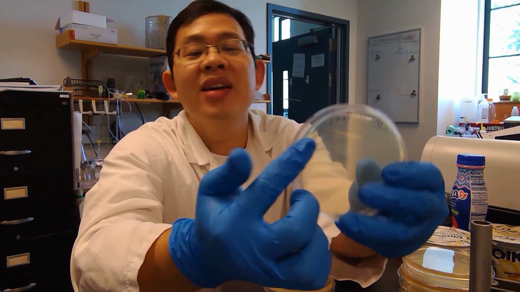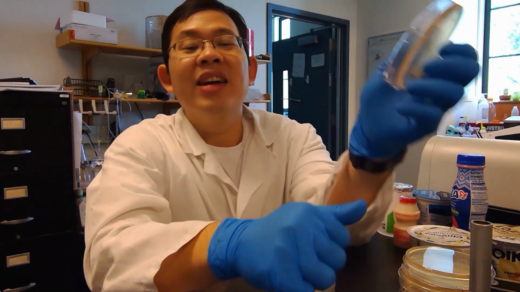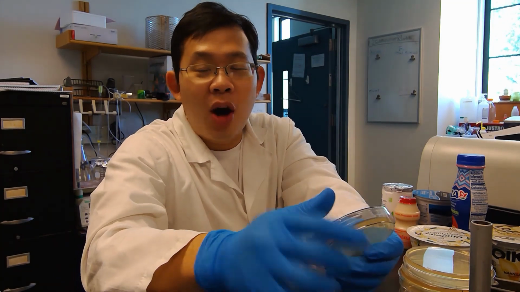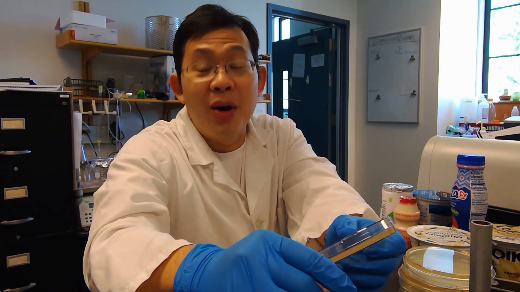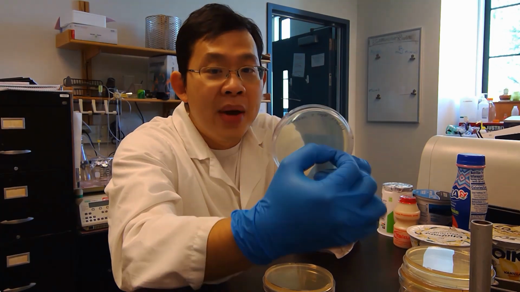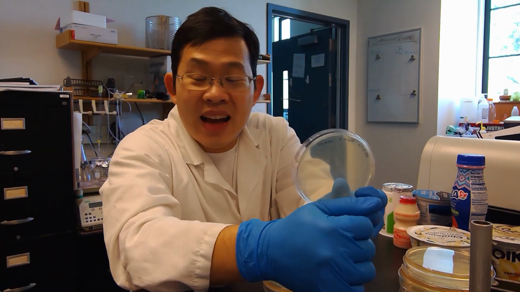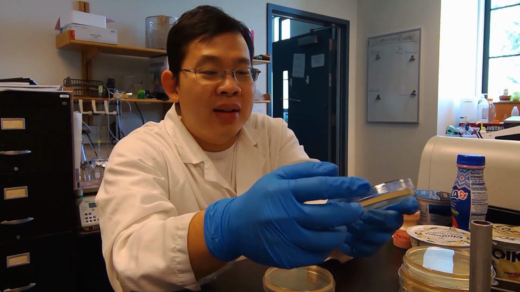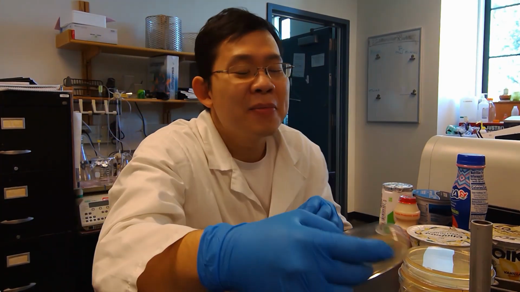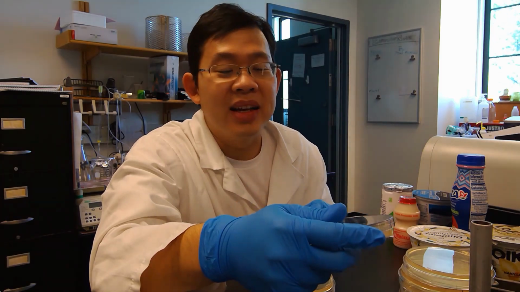The reason why you want to label it on the side is because you don't want your label to obscure your growth later on. If you imagine you put your label really big at the center, later on when your bacteria grow, you will have a hard time looking at what is there. So anyway, that's basically how you label it.